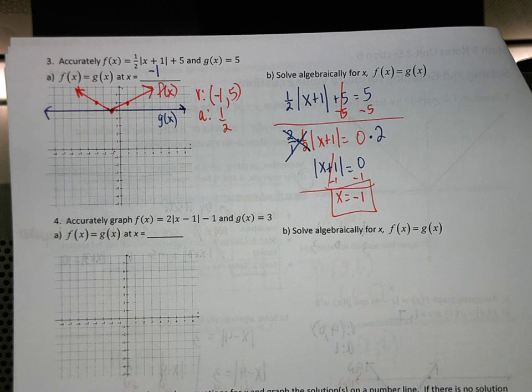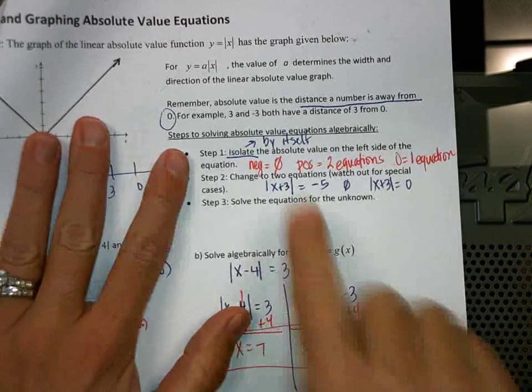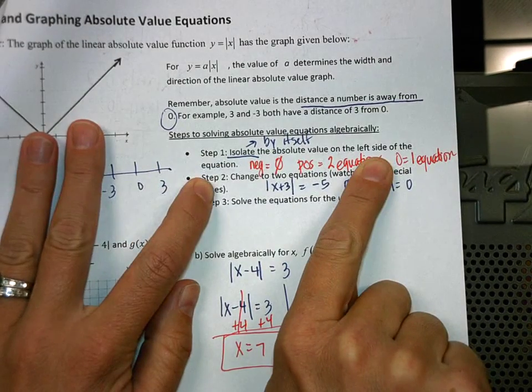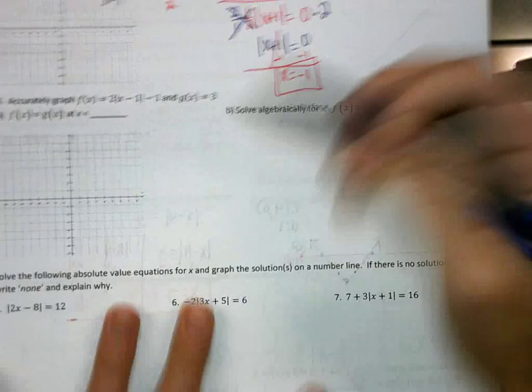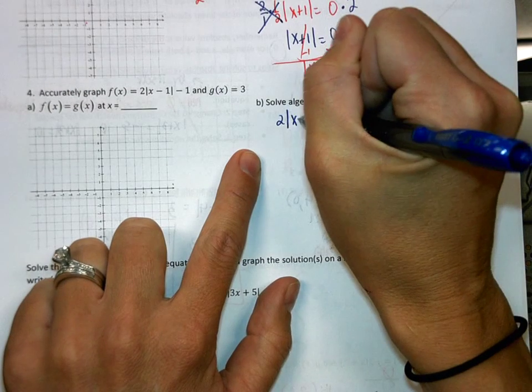Okay, I'm going to go through number 4 here. Okay, so a lot of you, as I walked around, the step that you guys forgot about is that you first have to isolate the absolute value on the left side, and then you write 2 equations.